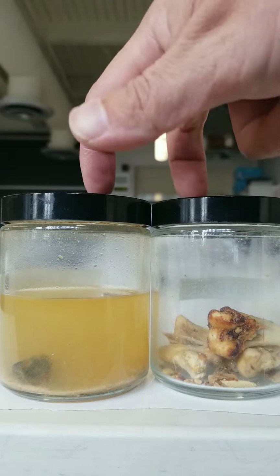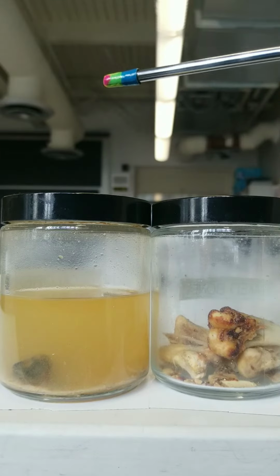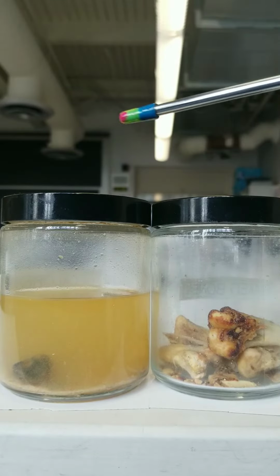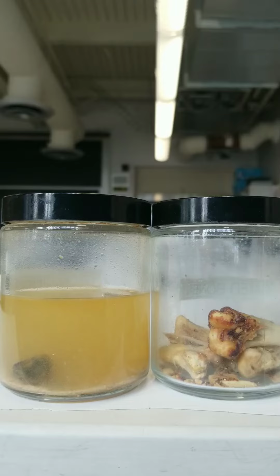So we have two jars here. One jar, I'm not going to tell you which, is treated with acid, one jar has been baked. If you treat something with acid, that usually eats up the mineral, so that would eat up the calcium phosphate. If you bake something, high heat can denature proteins. In other words, it messes up the structure of proteins. So high heat would mess up the collagen.